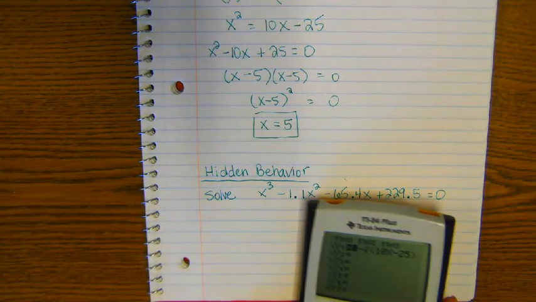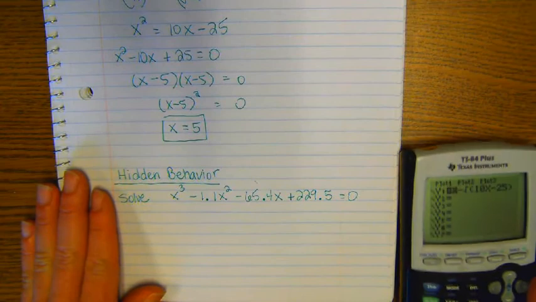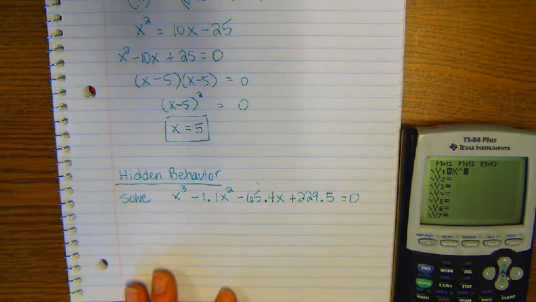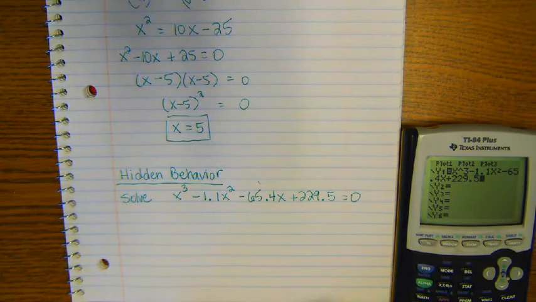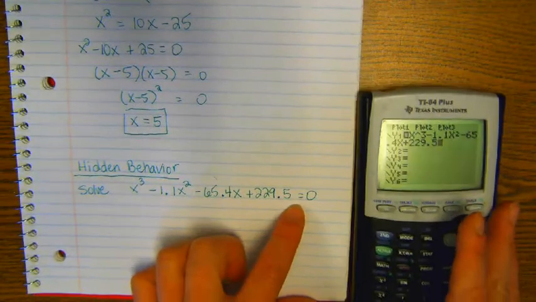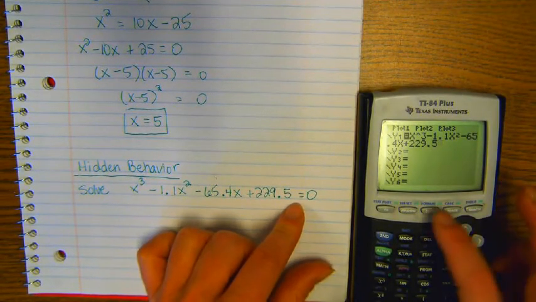So very carefully, let's put it into our y equals. I'm going to go back to a standard viewing window, which is Zoom 6.